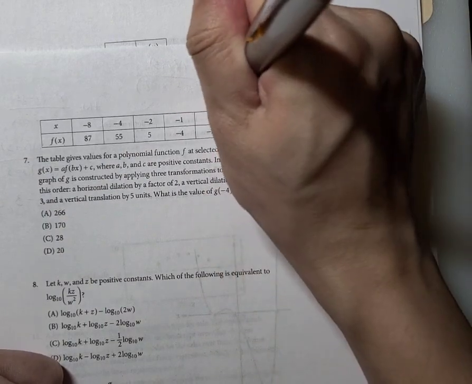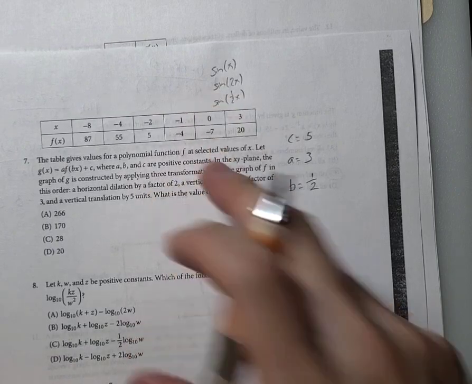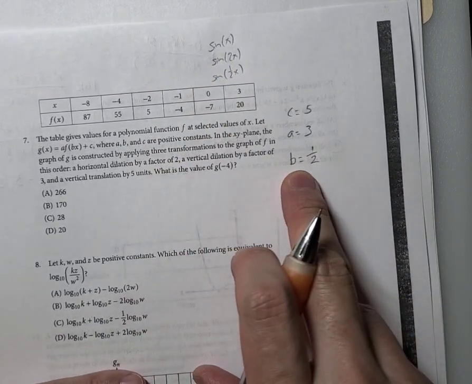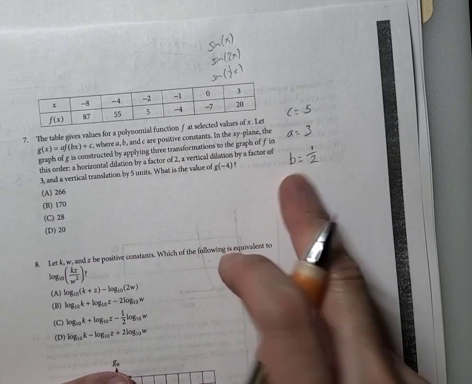Versus if it's sine of half x, we're going to stretch it out. So that's how I typically remember if I forget. So b is equal to half. Don't put b equal to 2, that would get you the wrong answer.